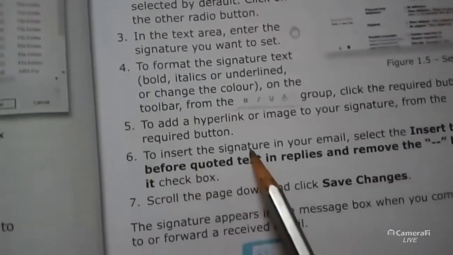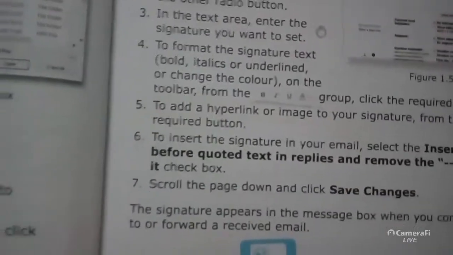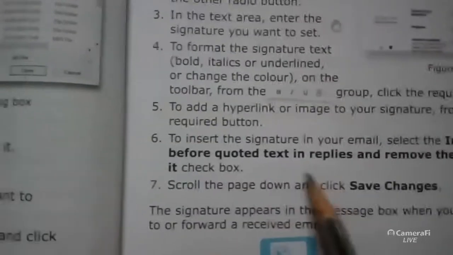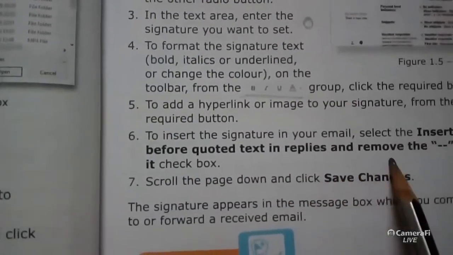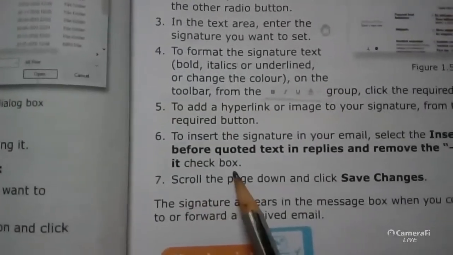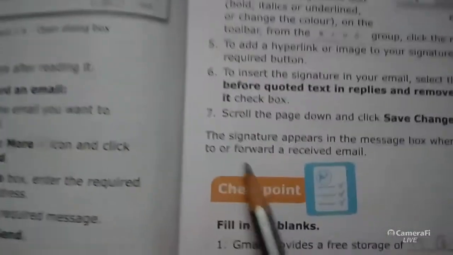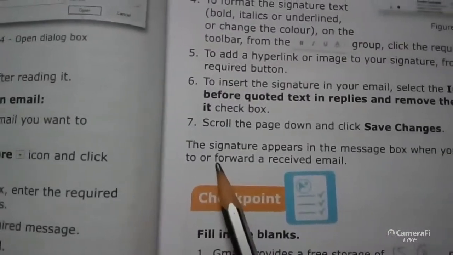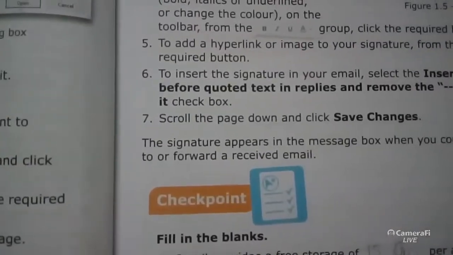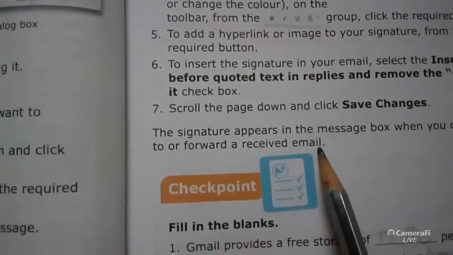To insert the signature in your email, select the "Insert this signature before quoted text in replies and remove the dashed line that precedes it" checkbox. Scroll the page down and save the changes. The signature appears in the message box when you compose a new mail, reply, forward, or receive email.